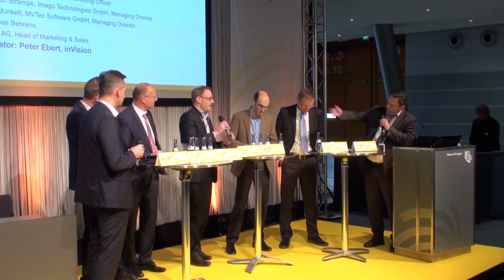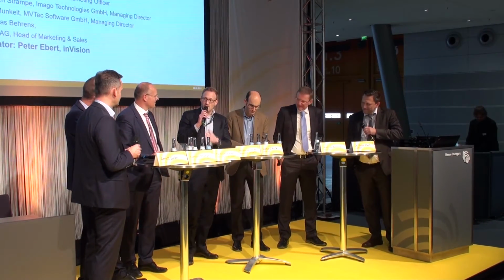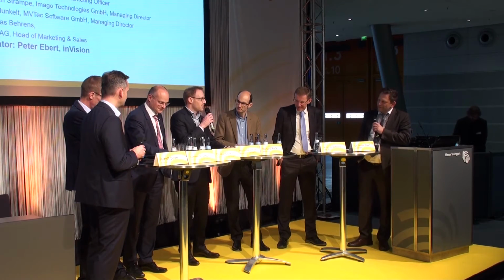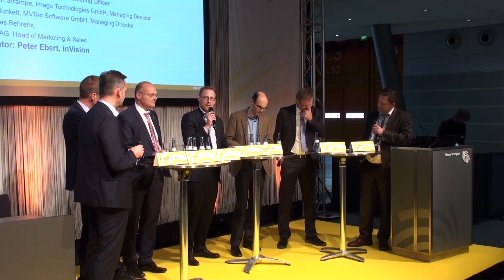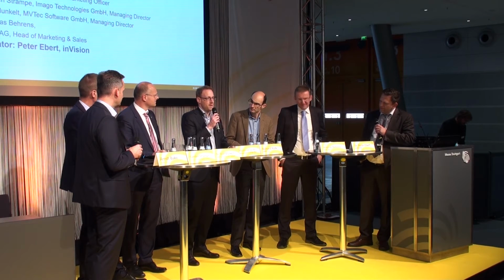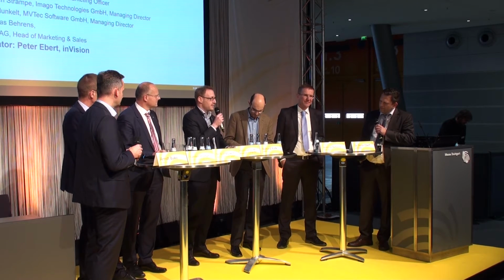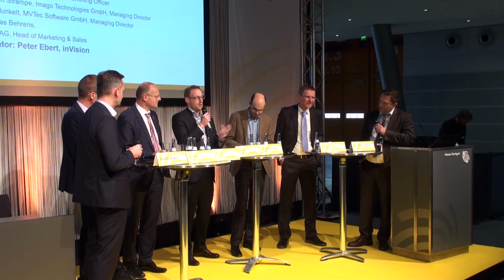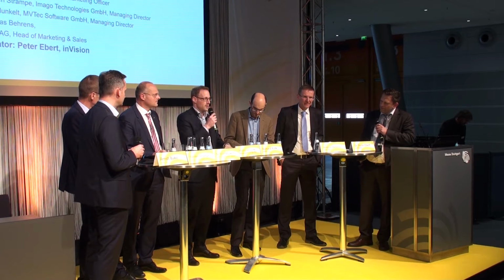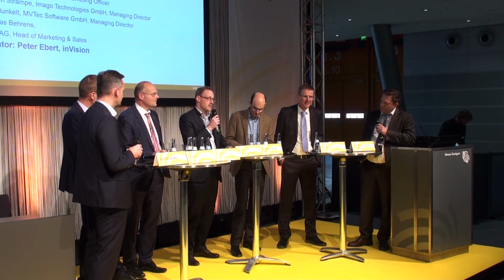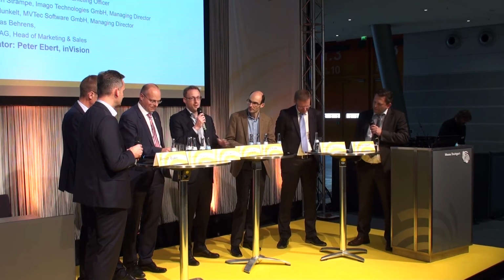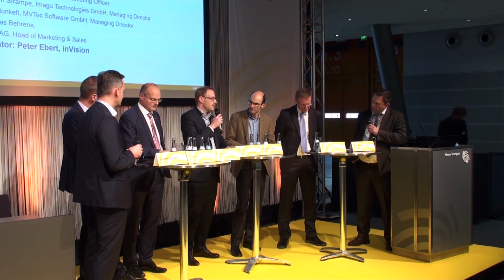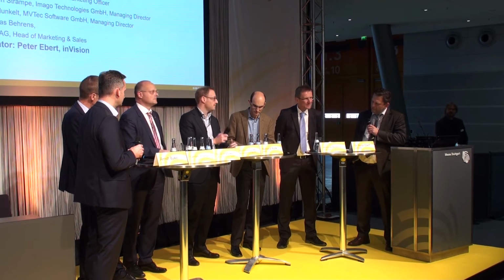The next one, Maurice? Yeah, I agree also with Basler. The technology will become cheaper, but I think it's not only about the front end, because you can make the front end very cost effective. You still need to be able to process it on the back end side. So I believe in a two-way structure, so cost effective more on the front side and more high performance with GPU on the back end.